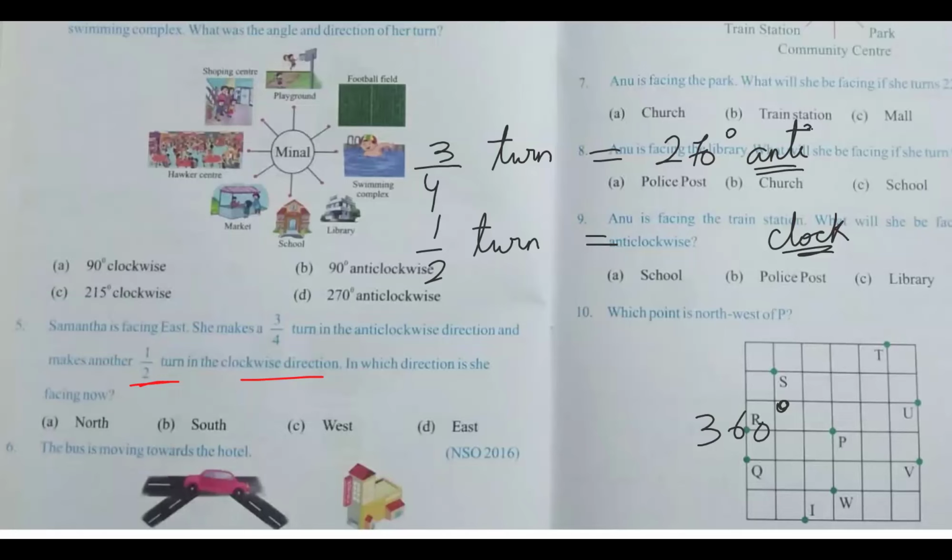Check it again. Half a turn means half of 360, because one complete turn constitutes 360 degrees. So half a turn means 360 divided by 2.